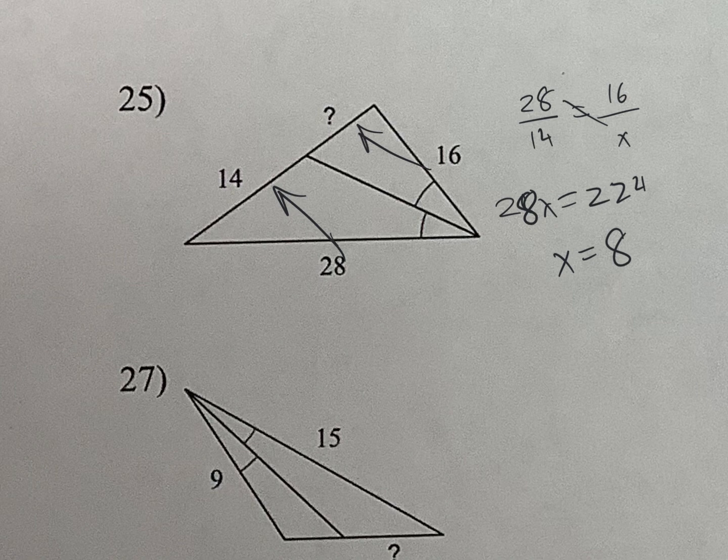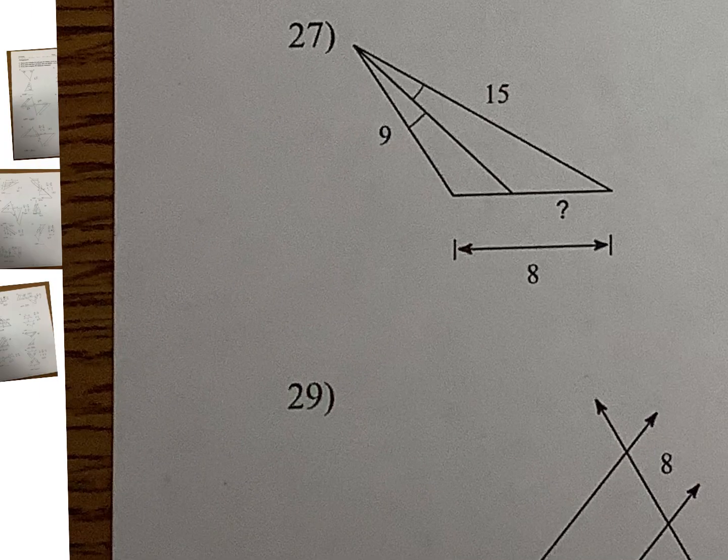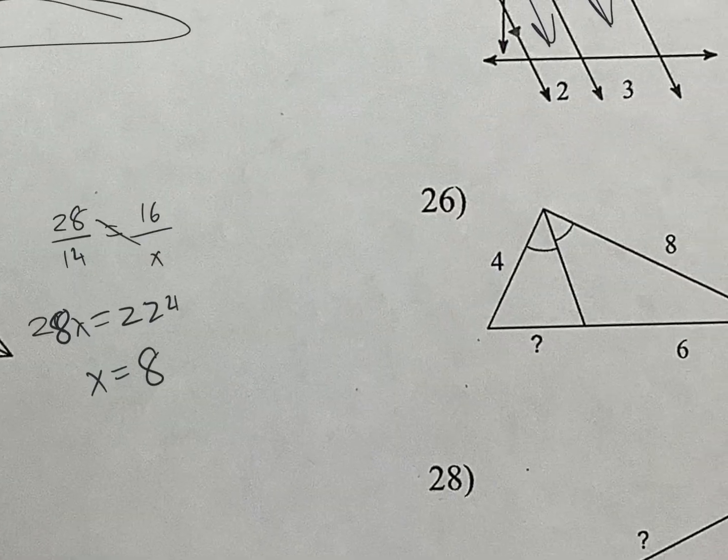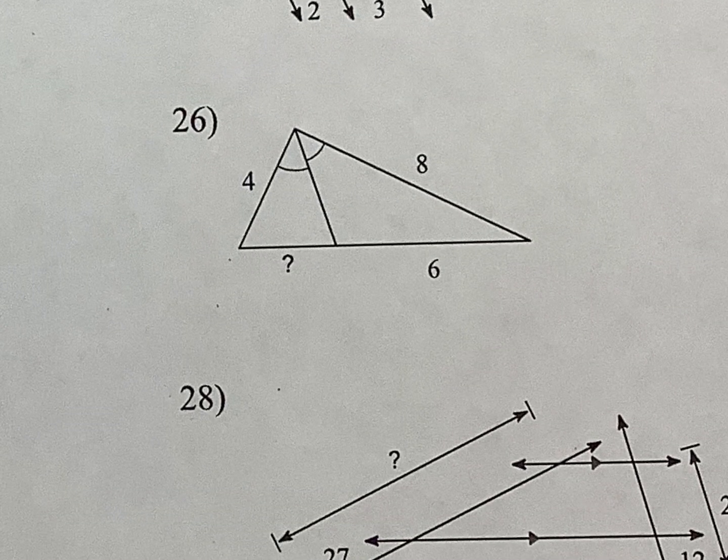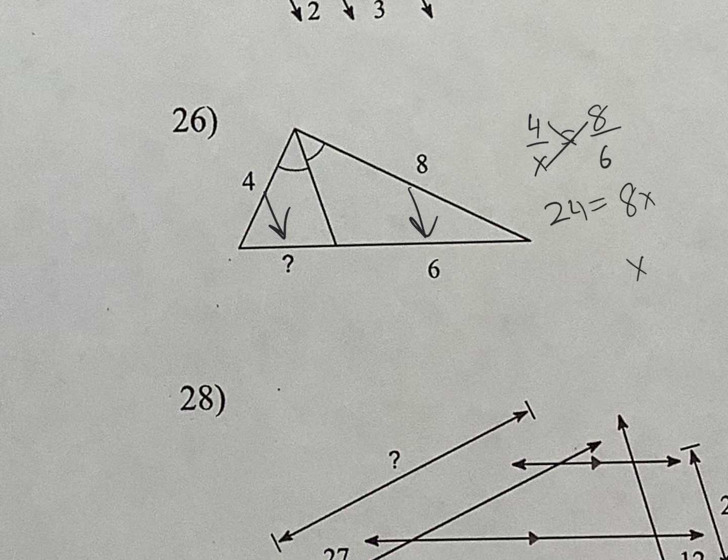Okay, 26. So when you're watching, or 20, what are we on? Oh, 26 over here. So whenever you're watching the videos, guys, just pause them in between times to make sure you understand them, because we go through them pretty quickly. Same thing, 4 is to x as 8 is to 6. 24 equals 8x. So x is 3. Going to 27.